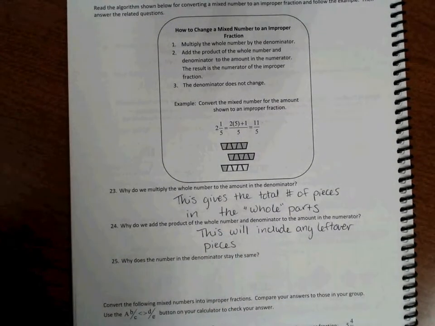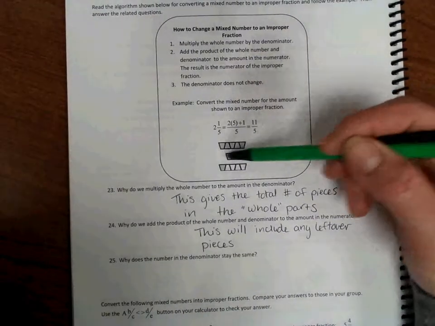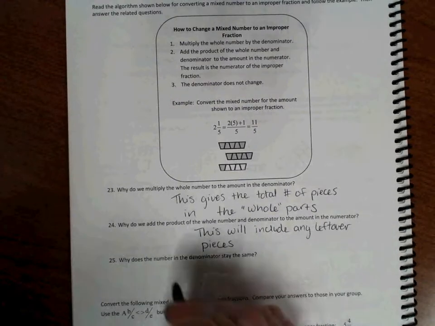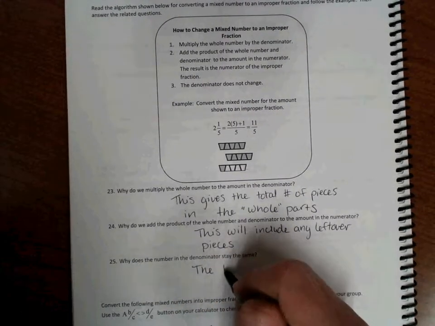Why does the number in the denominator stay the same? Well, remember, this is still cut into fifths, right? That's not changing, so the number of pieces in each whole is staying the same.